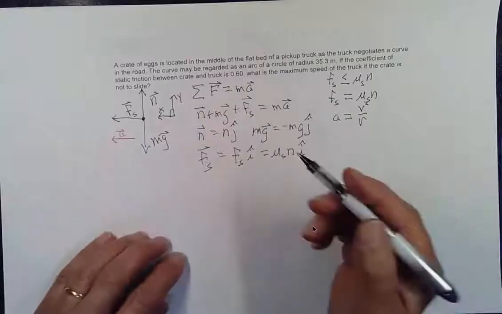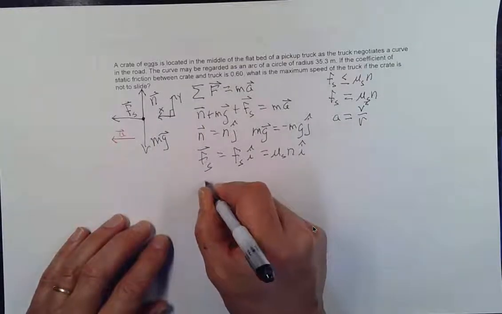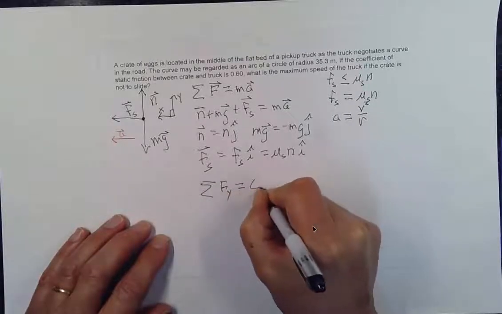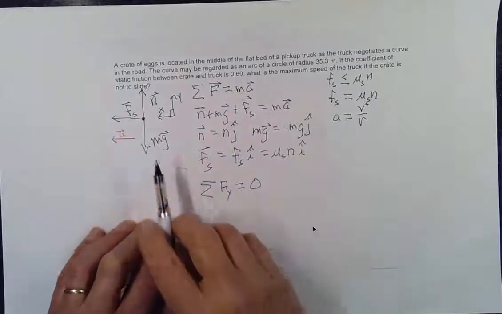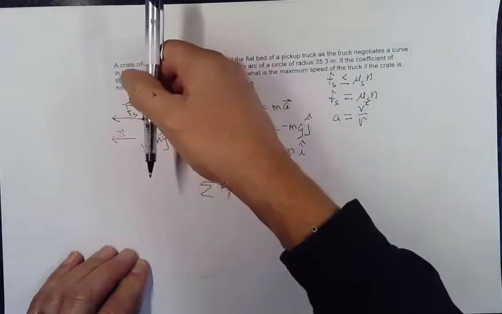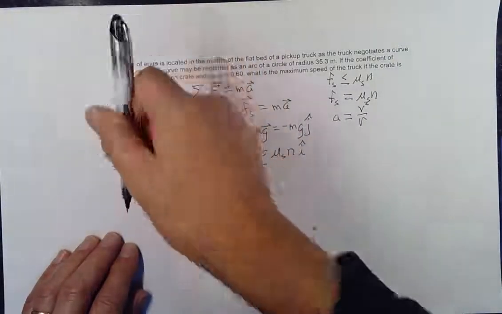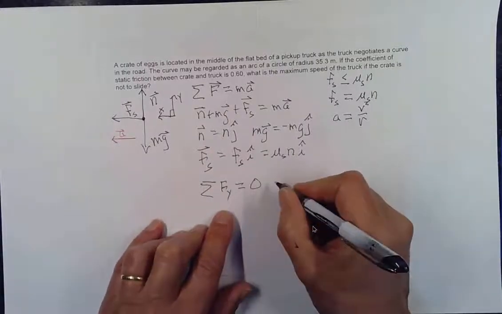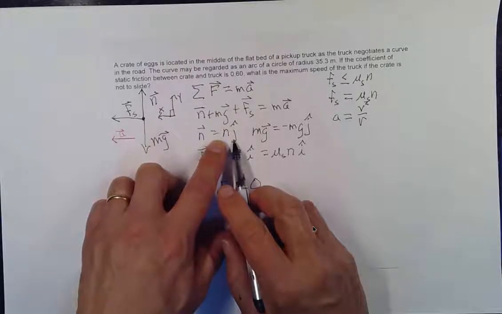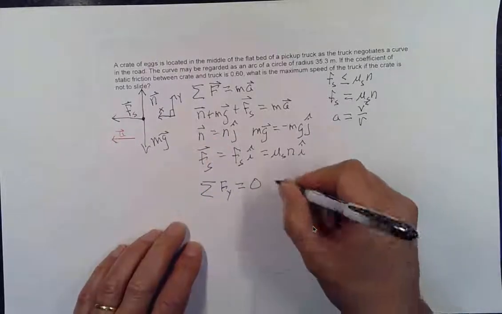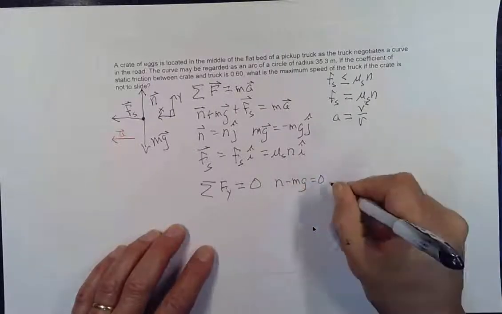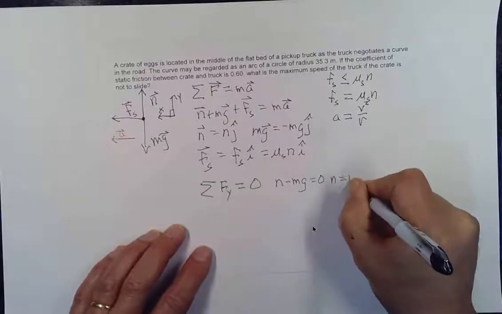Okay, what I usually do on these is say the sum of the forces in the Y direction is going to be 0, because the crate of eggs does not leap off the bed of the pickup truck in the upward direction, and it doesn't fall through the pickup truck, so those forces must balance out. If I pick these off up here, I've got N in the positive j hat direction minus mg in the j hat direction, so N minus mg is equal to 0, or the normal force is just equal to mg.